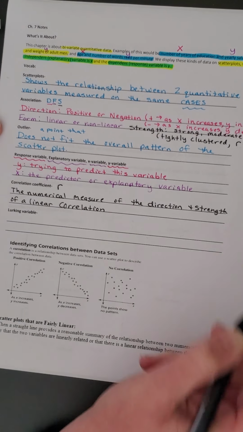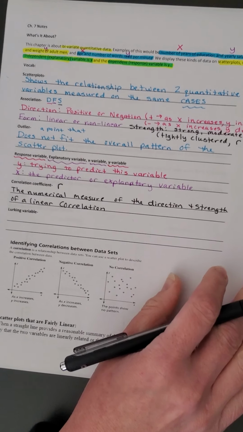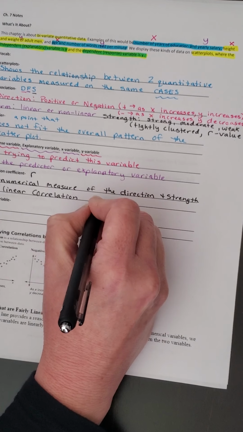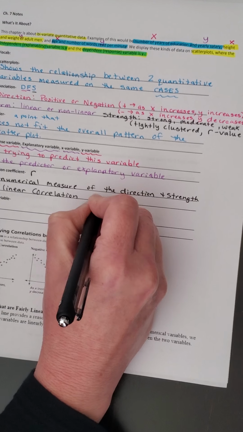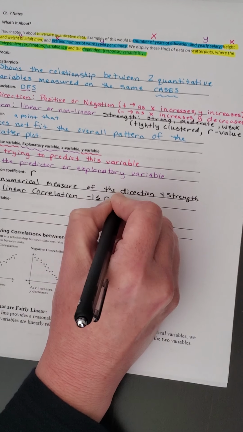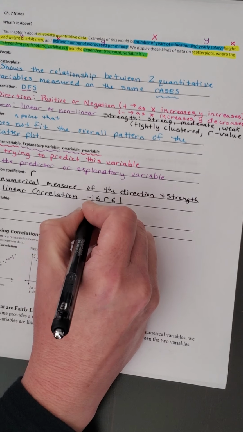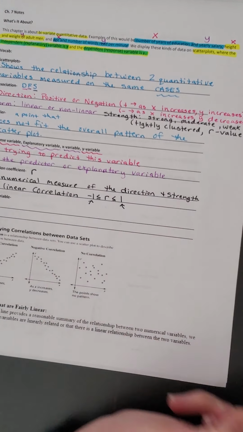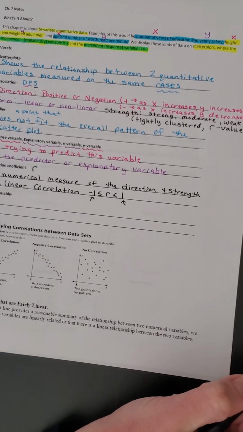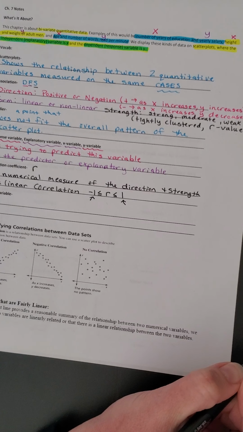So some rules about R. First of all, R has to be a number between -1 and +1. So the closer to -1 and the closer to +1 that an R value is, the stronger it is.